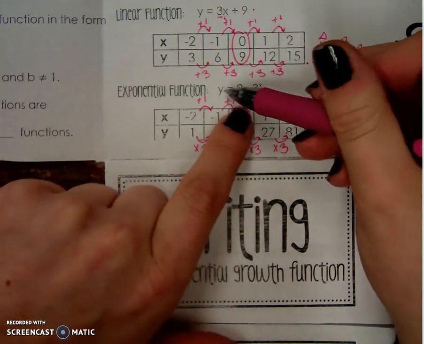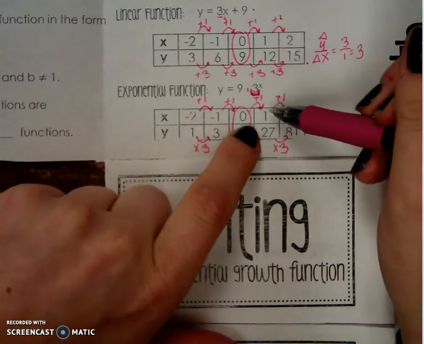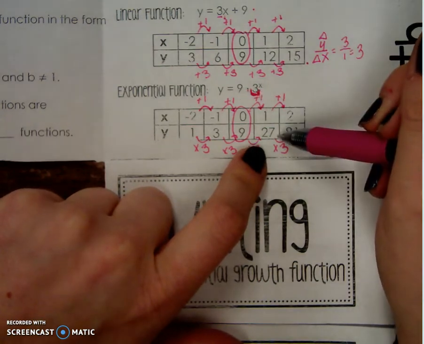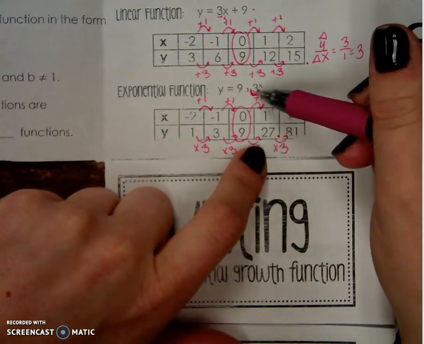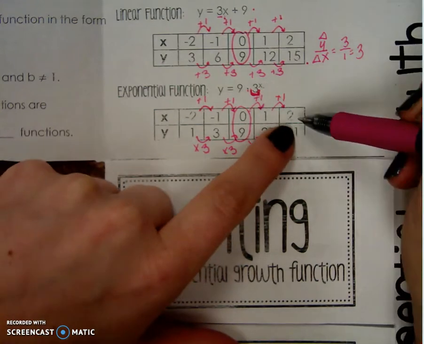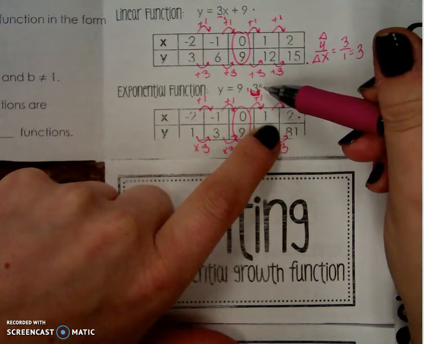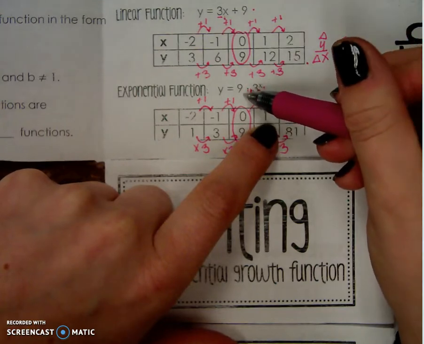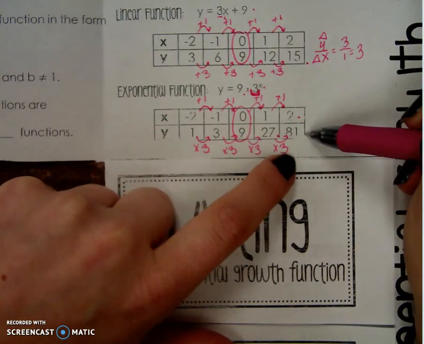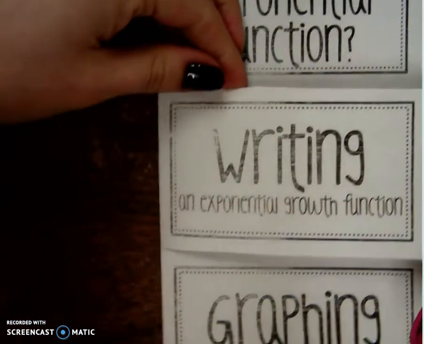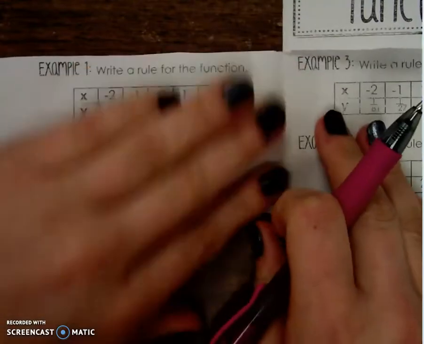So let's see, 9 times 3 to the first power is just 3, so 9 times 3 is 27. Okay, so let's plug in the 2 for x. 3 squared is 9, 9 times 9 is 81. Exponential function.